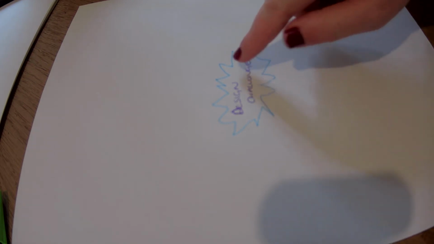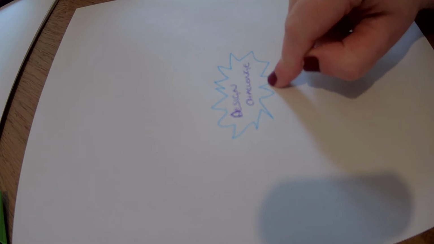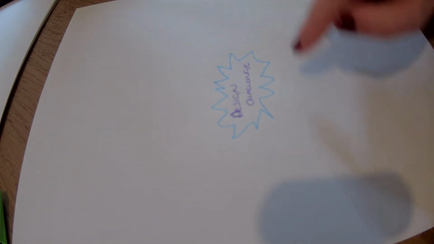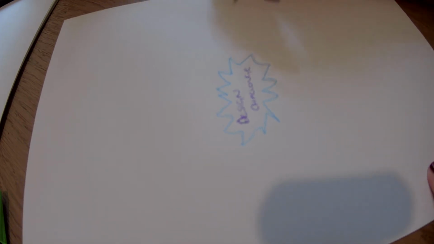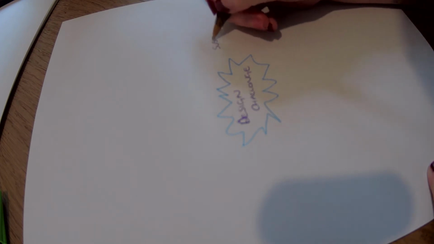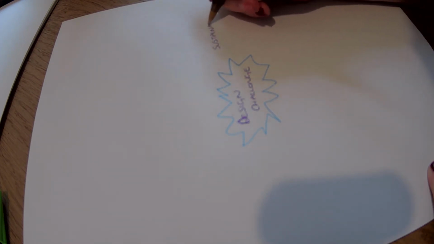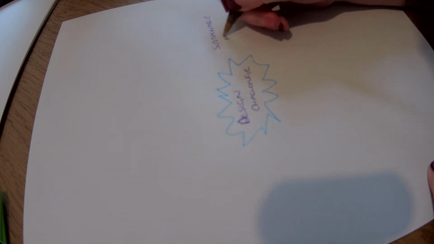From the design challenge, you're then going to branch out and explore the key words in your design brief. In the example that I've put on the slide before, we looked at sustainable materials.